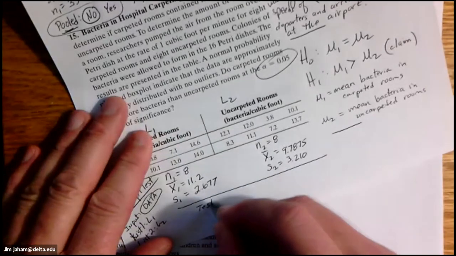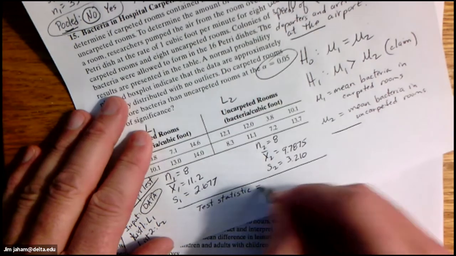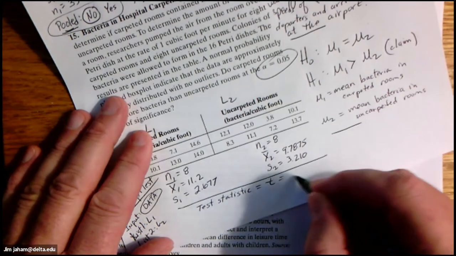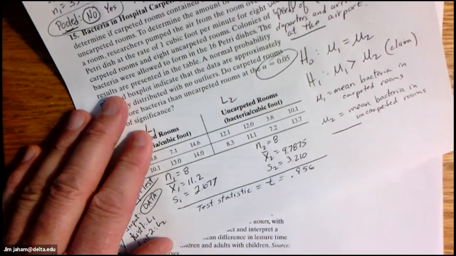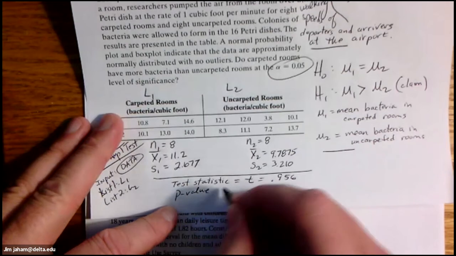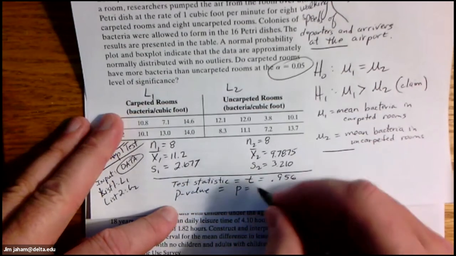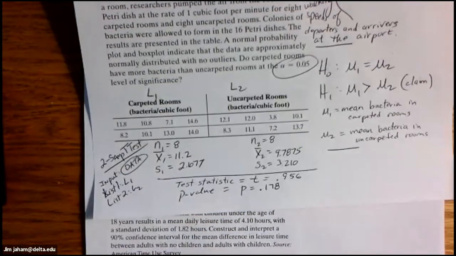Our test statistic from the output is t, which is 0.956, I'll round it. And then the p-value from the calculator output is the second thing that's printed out, 0.17. Again, if I round it to 3 decimal places, 0.178.